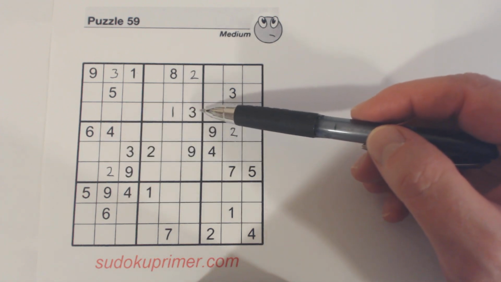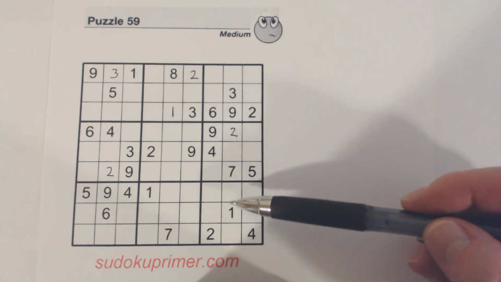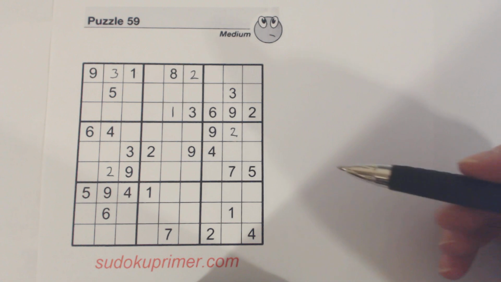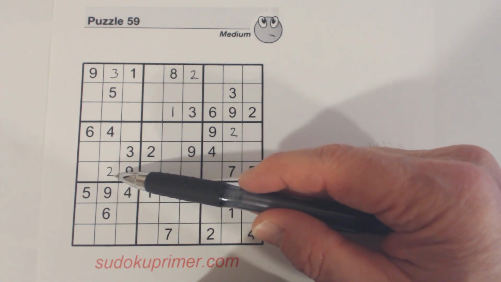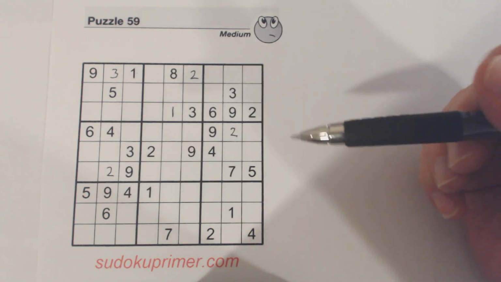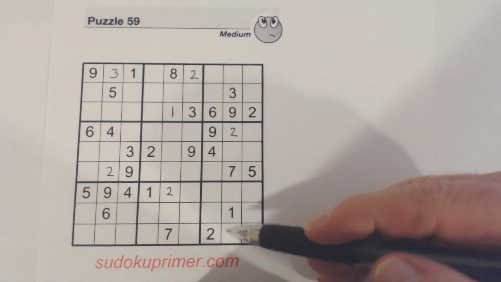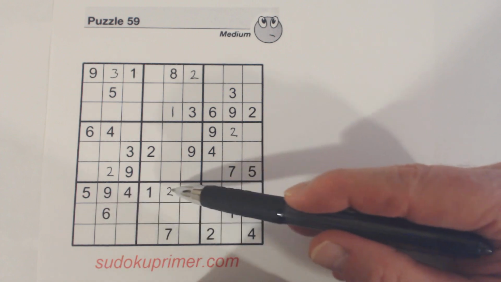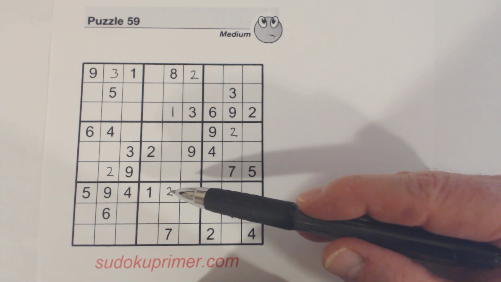You can do the same thing with rows, or do double row elimination. And if you want to learn more about that, you can go to sudokuprimer.com and go to techniques, and you'll see a page on that. So that was a little bit tricky for a medium puzzle. Then we put a 2 right here. Again, we saw a 2 here. We know one of these is a 2, and there's a 2 here and a 2 here already, so we know that has to be a 2.